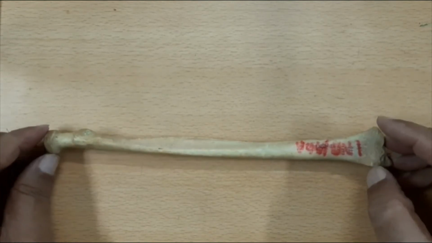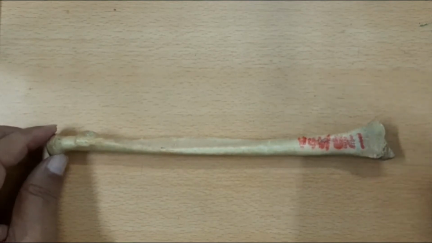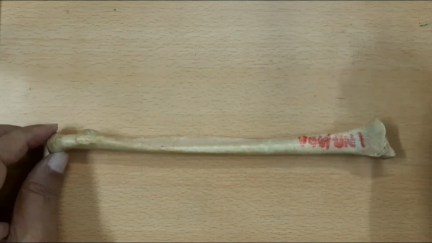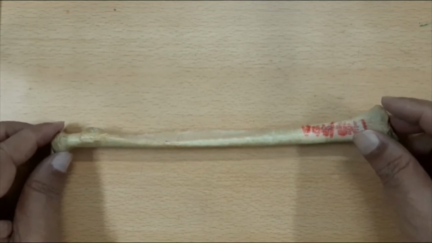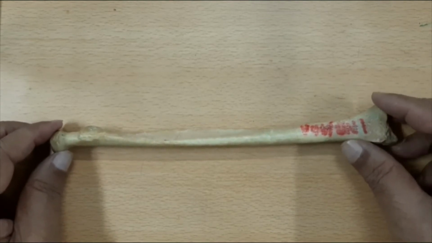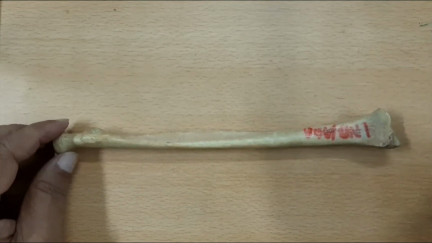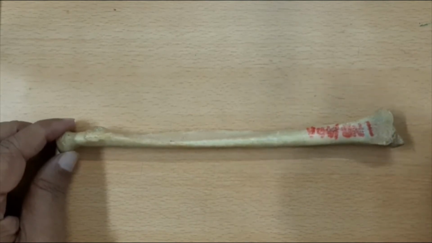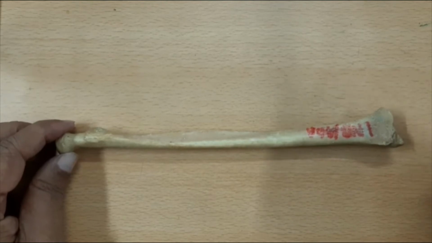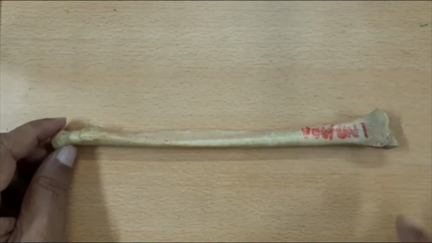Then he can ask the anatomical position, and the anatomical position of the radius is very easy. When you are standing in anatomical position, the radius is vertically placed in your body on the lateral side of the ulna. Okay, so it is vertical, but care should be taken that when he is asking you about the anatomical position of the radius, you should hold the bone vertically, but if it is of the right side, hold the bone in the right hand, and if it is of the left side, hold the bone in the left hand.